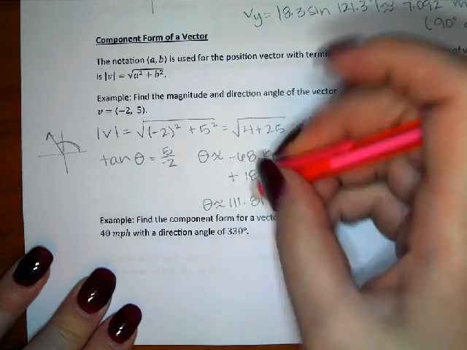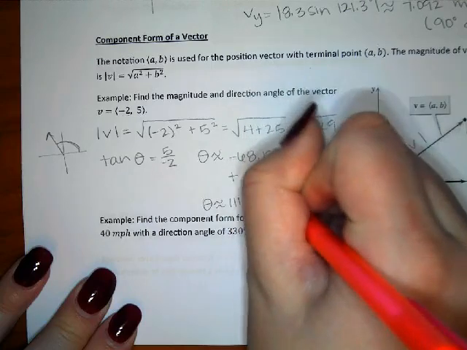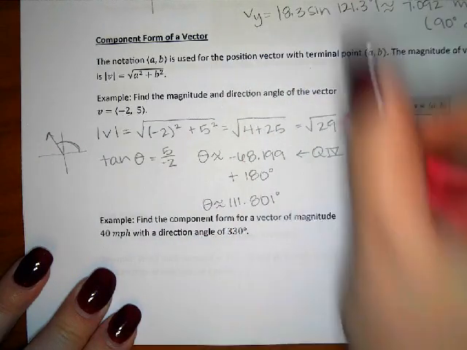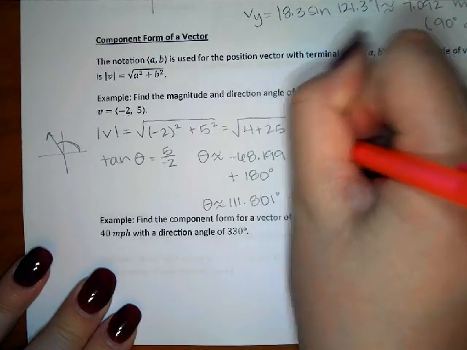So the magnitude is the square root of 29, and the direction angle of the vector is 111.801 degrees.